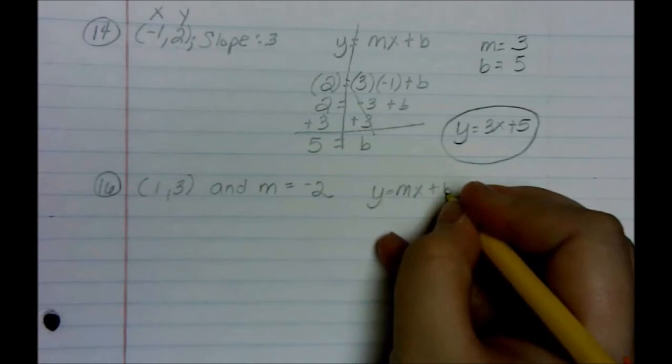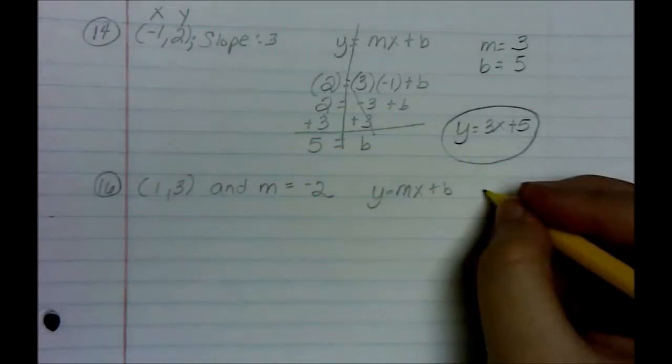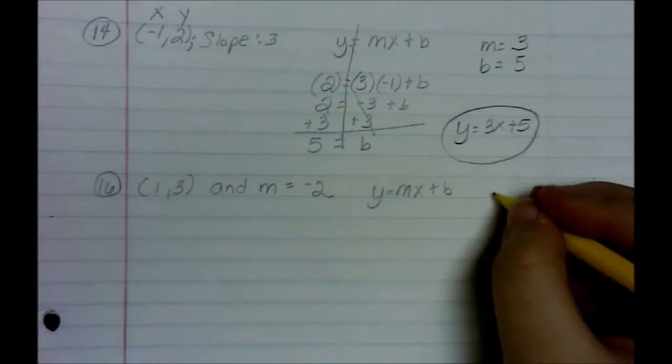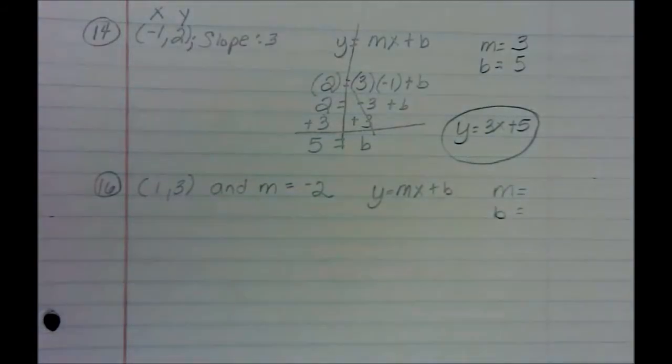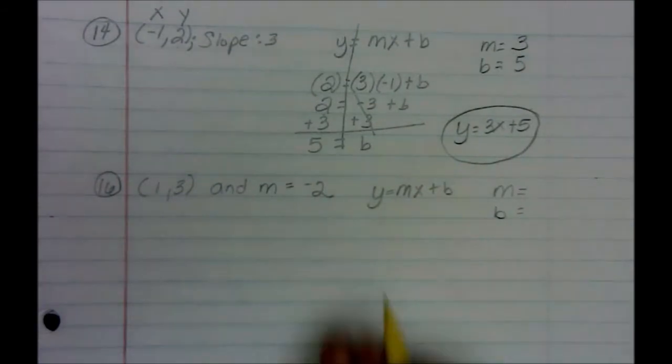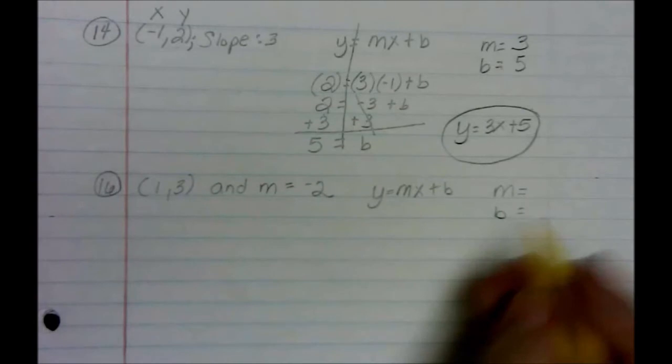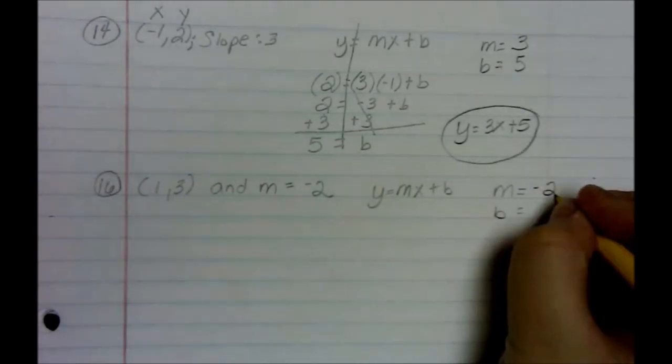And in order to write the equation, we need to know what our slope and our y-intercept are. So that's the first thing that we should do. So they tell me my slope is -2. So I'm going to go ahead and plug that in here. So I now need to find out what my y-intercept is.